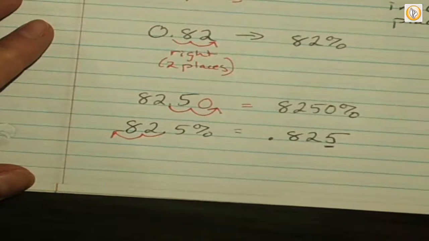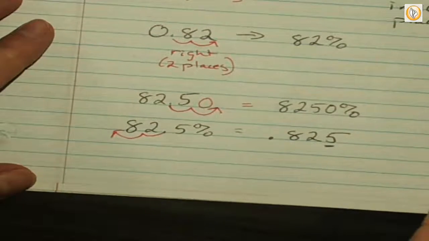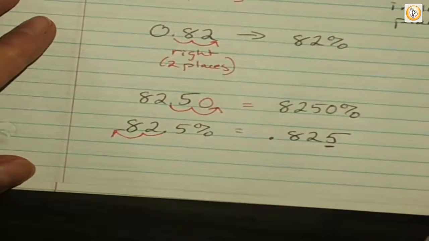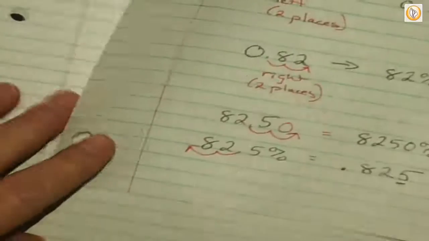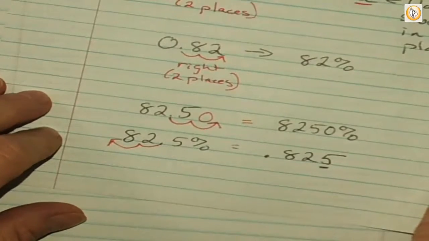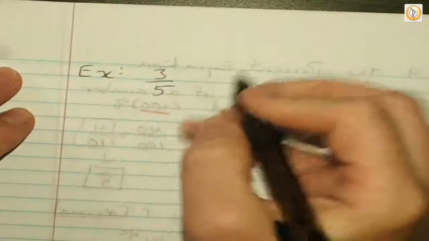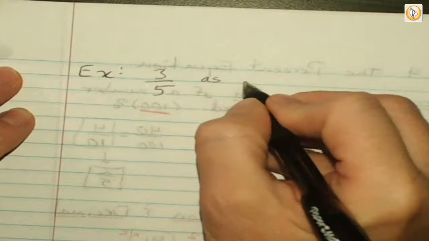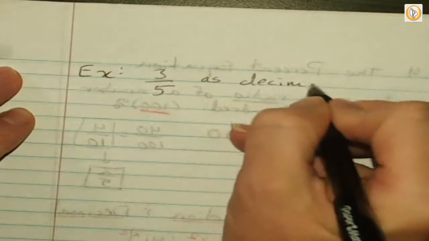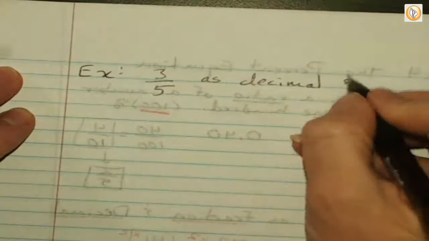It's pretty self-explanatory, right? Going back and forth. All right, let's talk about the fraction one. Does everyone have this down? You sure? Okay. Let's say I have 3/5, and we want to change it to decimal and percent.